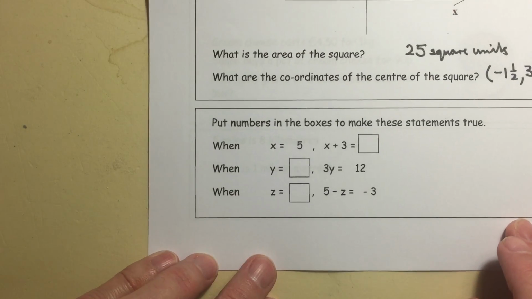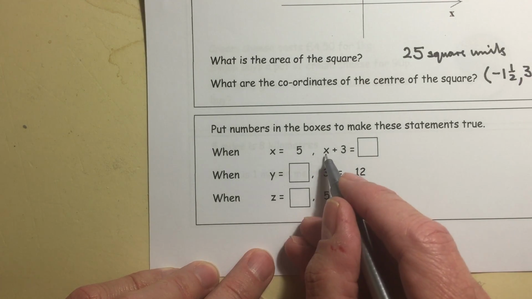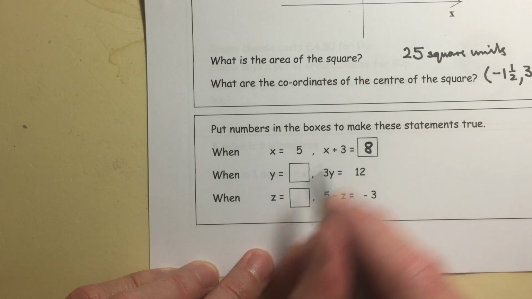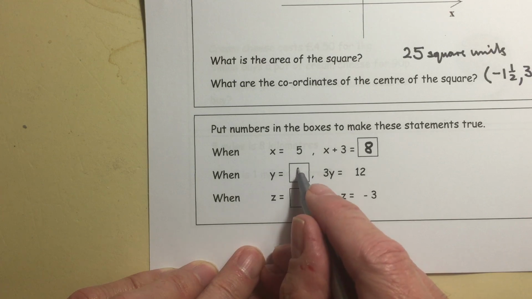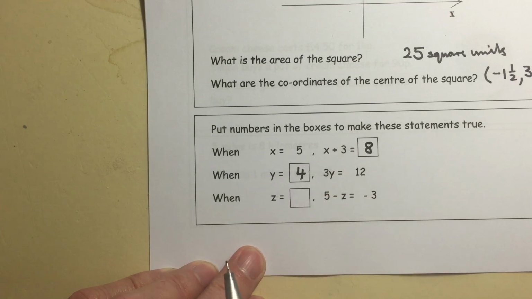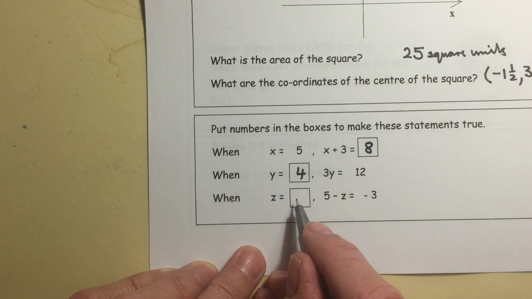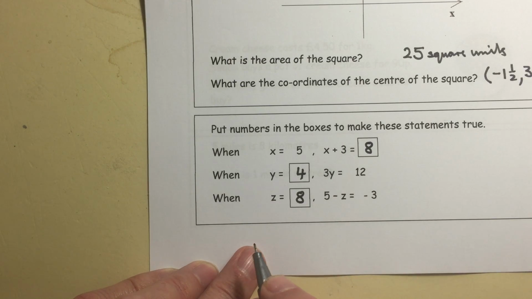Put a number in the boxes to make these statements true. Well, if x is equal to 5, x plus 3 is 3 more than 5, which is 8. If 3y is equal to 12, then y must be 4. 5 minus z is equal to -3. Well, 5 minus 8 is -3.